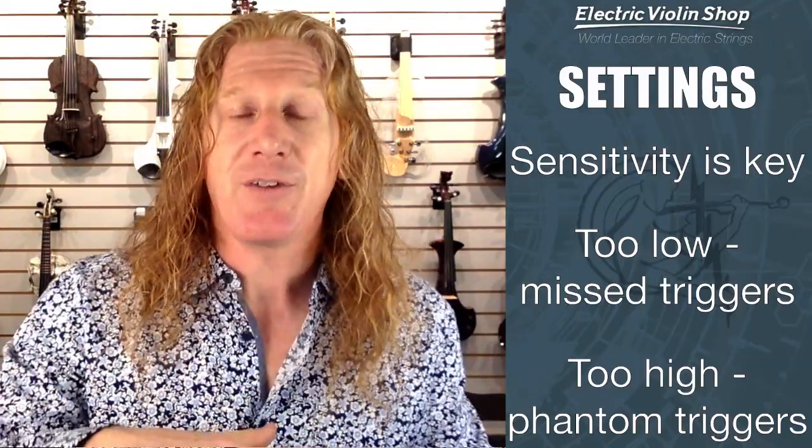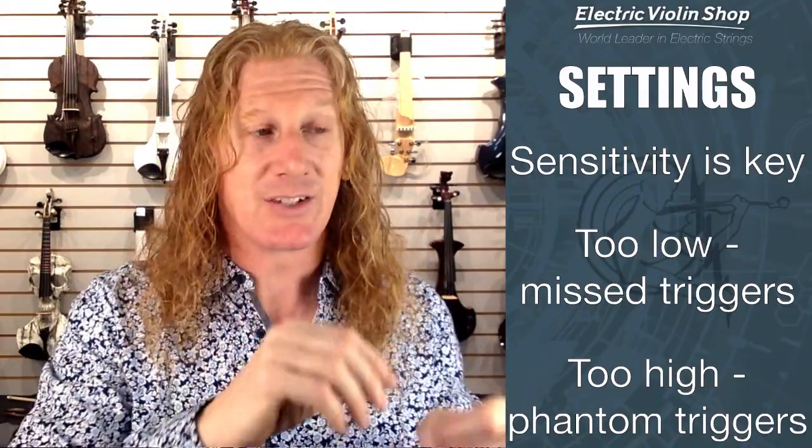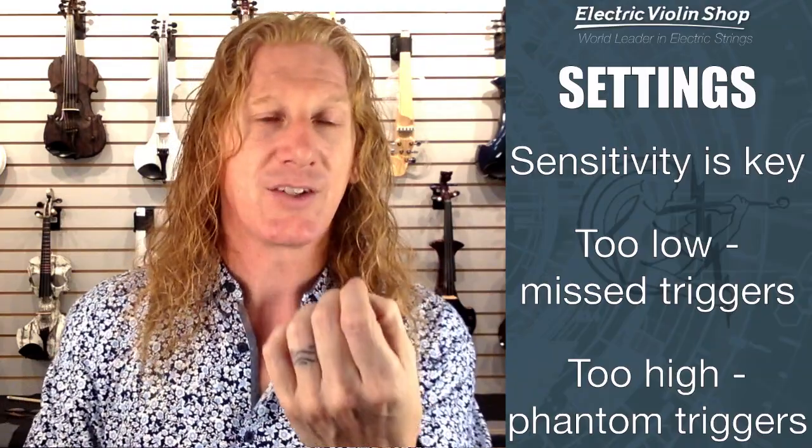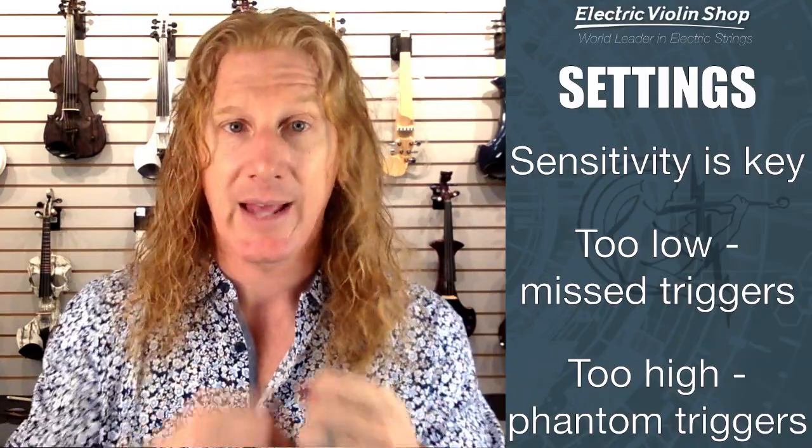If we go the other way, if I set my sensitivity too high, we're going to get phantom triggers. It's going to hear every little time I pick my finger up off a string and it makes that little open A string sound. It's going to hear that and go, oh, it's a note, and you're going to get these phantom triggers. So the key is to find the sweet spot between the two of those for your playing.